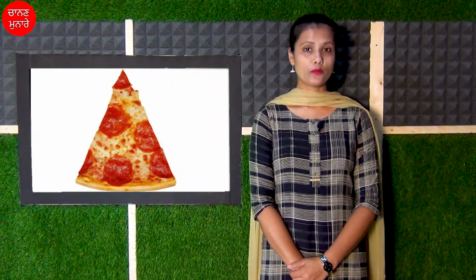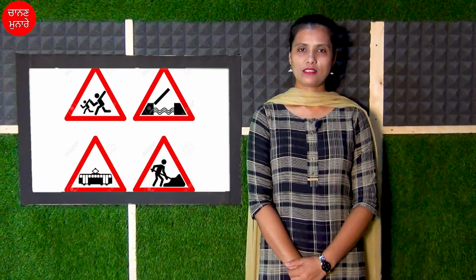Next figure is a triangle. A triangle is a closed figure with 3 sides and 3 corners. Let's take some examples. A sandwich, a slice of pizza, traffic signs.